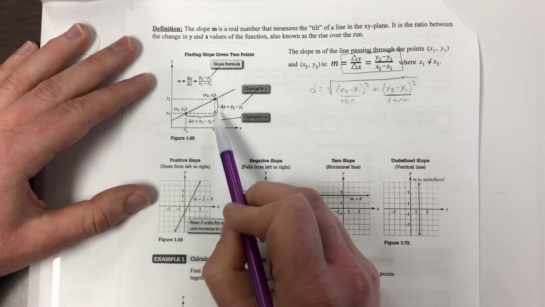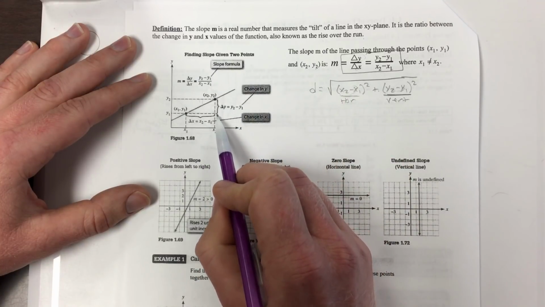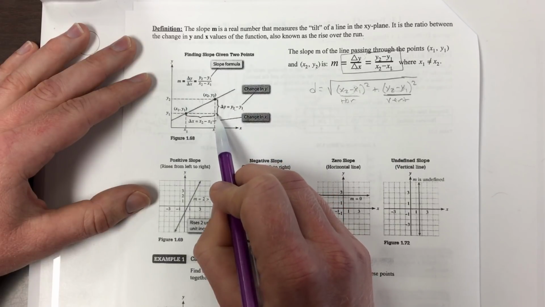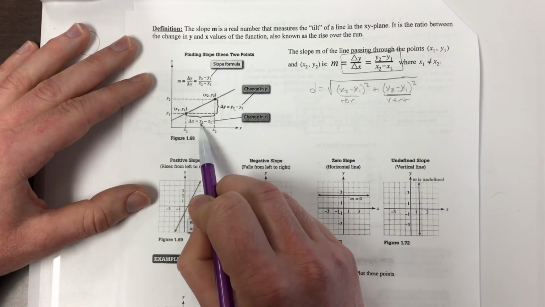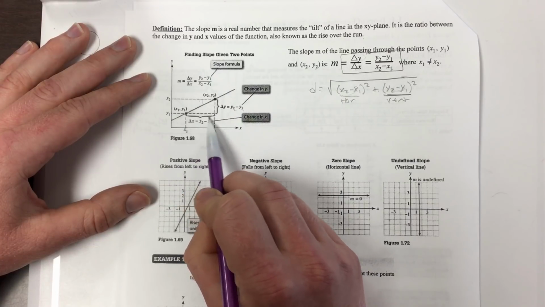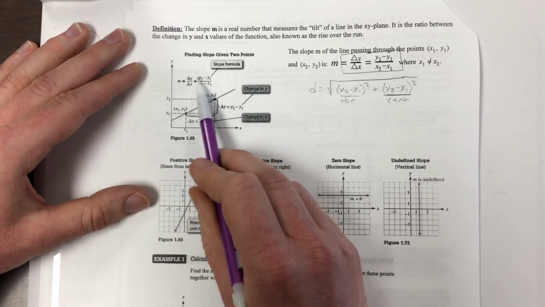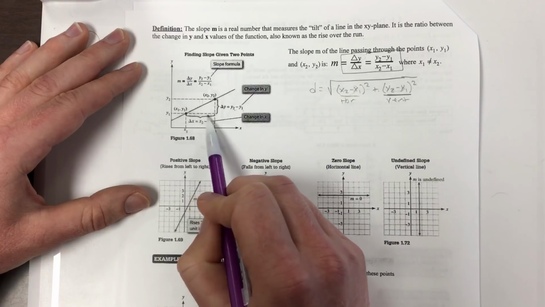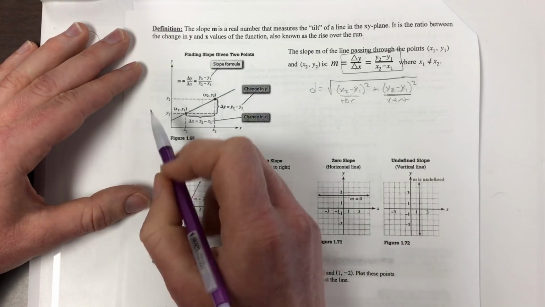So in this problem, what they're showing here is that we want the change in y, which is y2 minus y1. That's no different than the distance formula. And then we want the change in x, which is x2 minus x1, the horizontal change. And then to figure this out, we divide them: how much is this rising, divided by how much this is running.